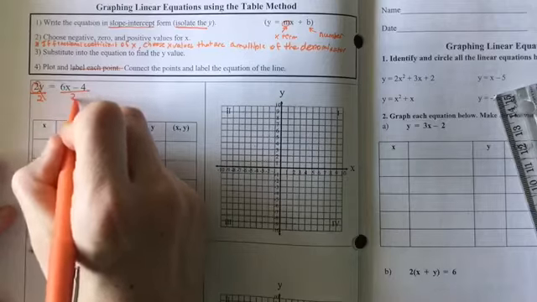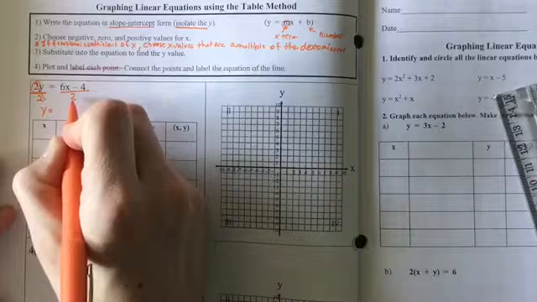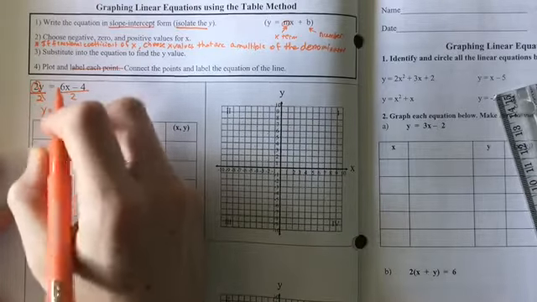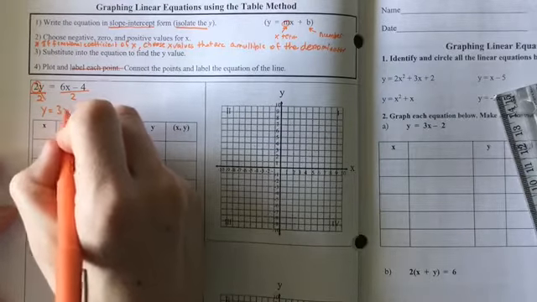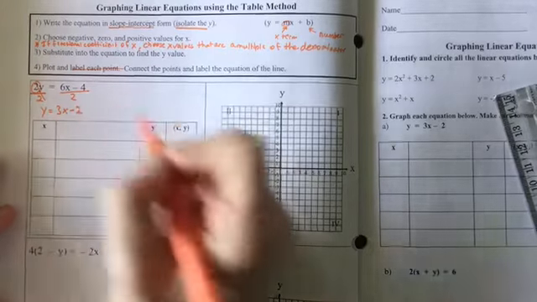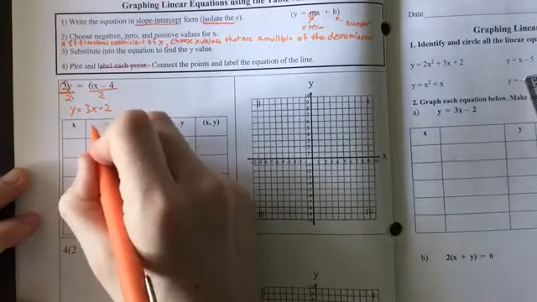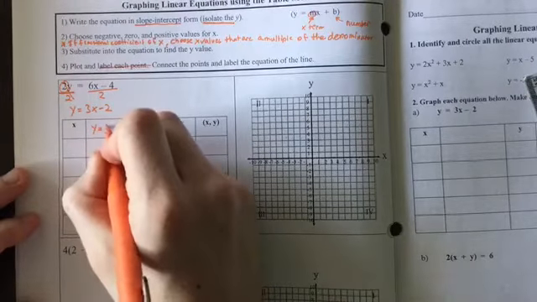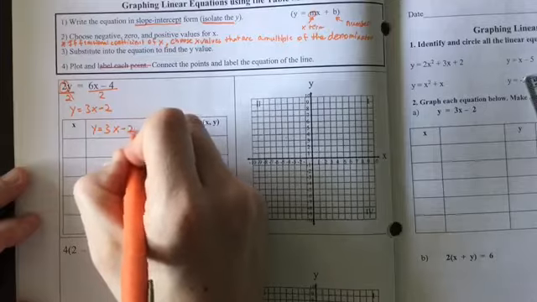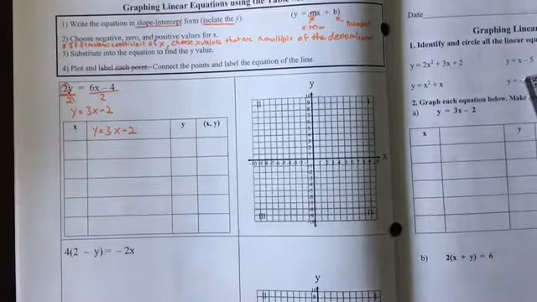So each piece here gets divided by 2. So the whole left side, I'm sorry, whole right side. So we get y equals, now we do each piece. 6x divided by 2 is 3x. Negative 4 divided by 2 is negative 2. And we're going to write that equation right here, where we have y equals 3x minus 2. Or we could have just written the 3x minus 2.